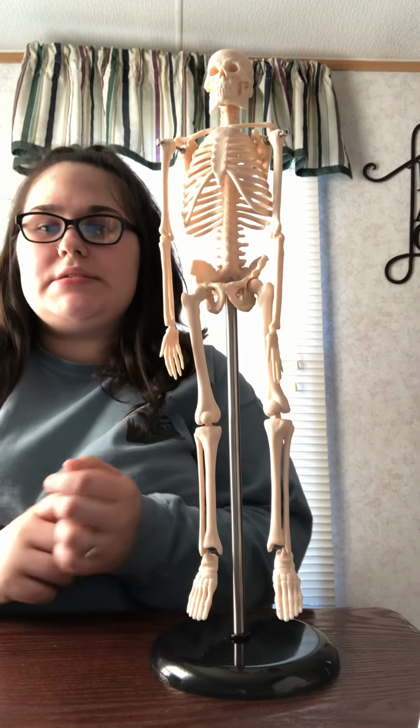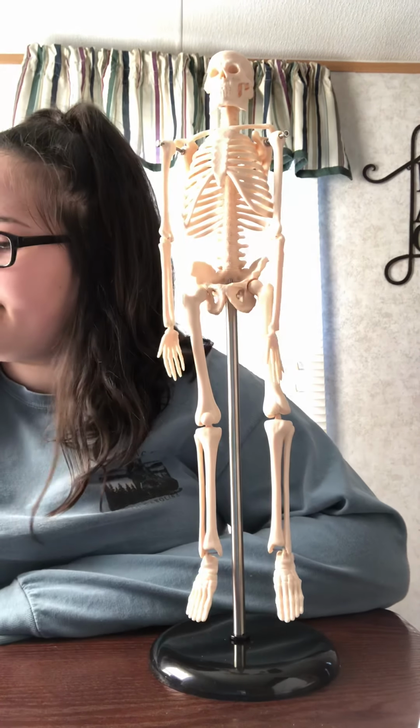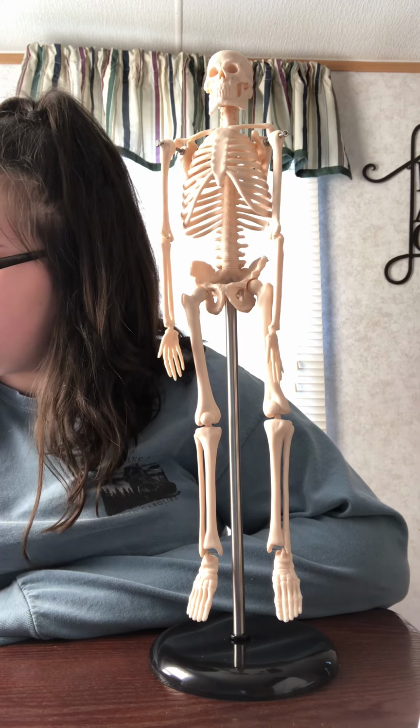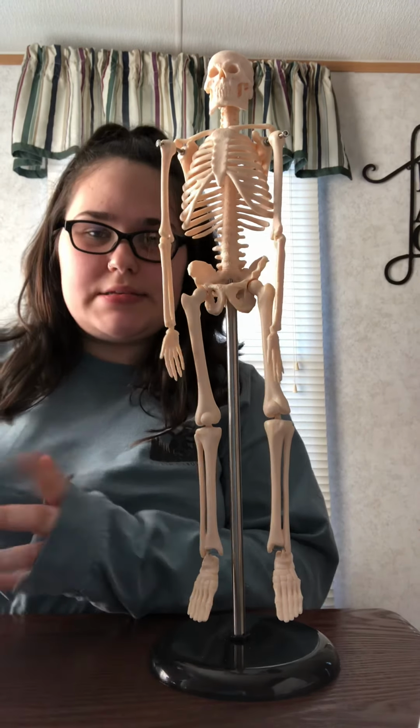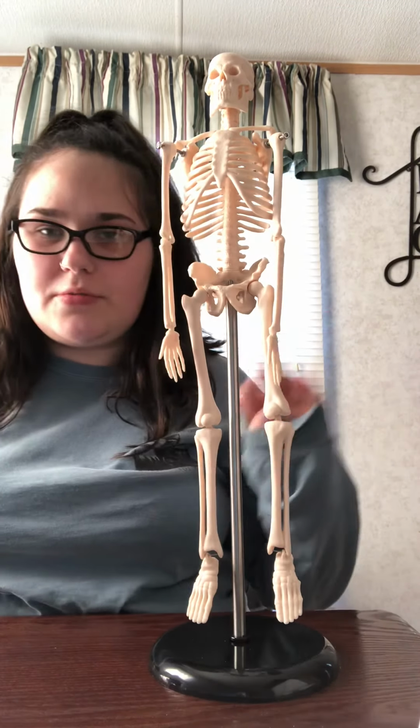Lab 1, Part 3. This is for the anatomical terms and directional terms checklist. I have everything written down as an example, so it's easier for me to remember.